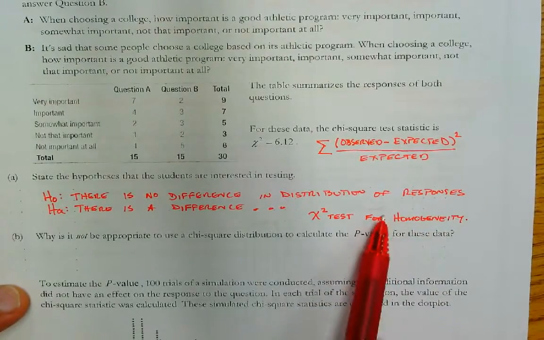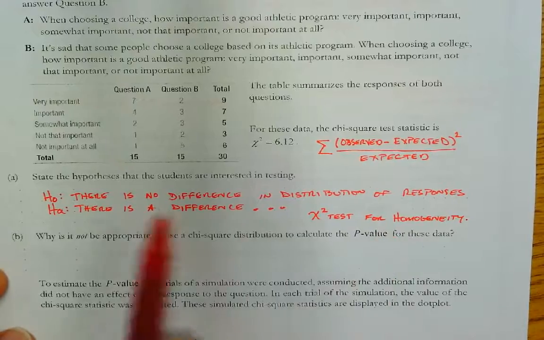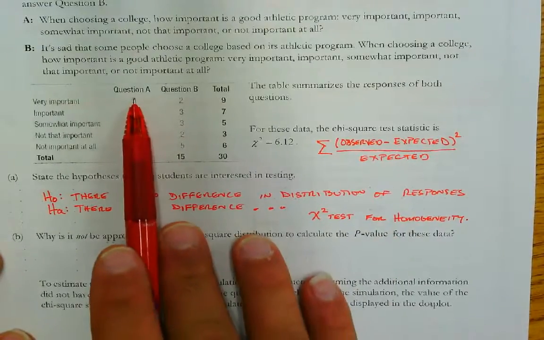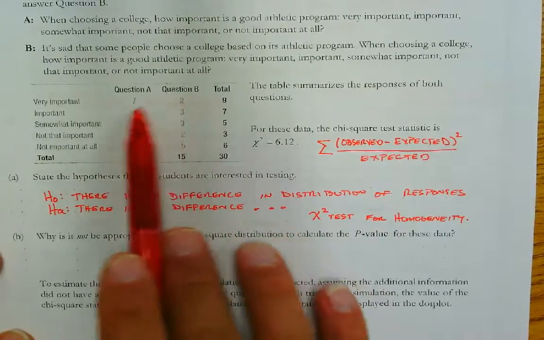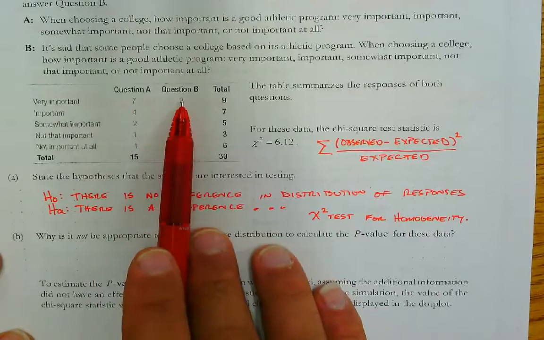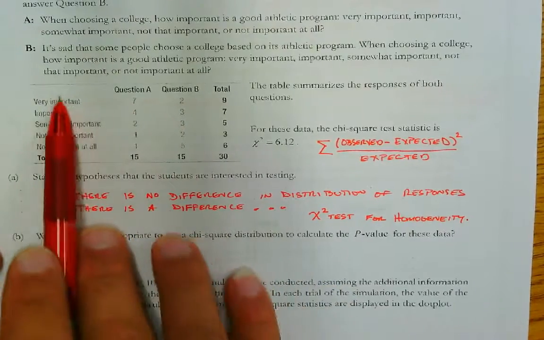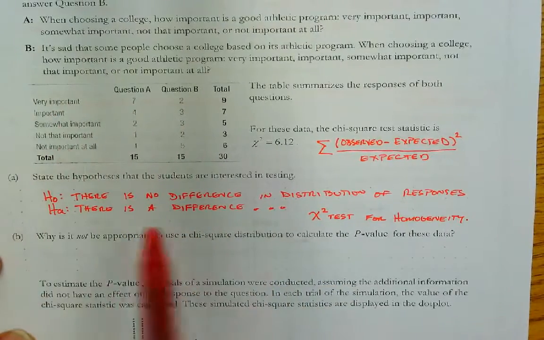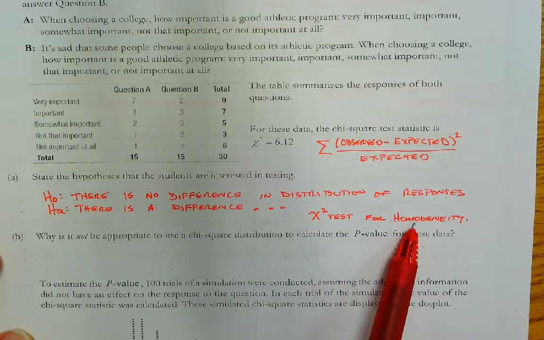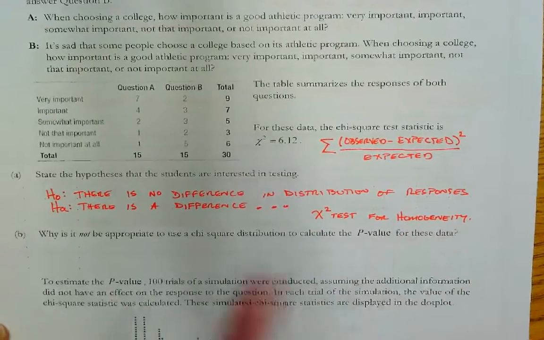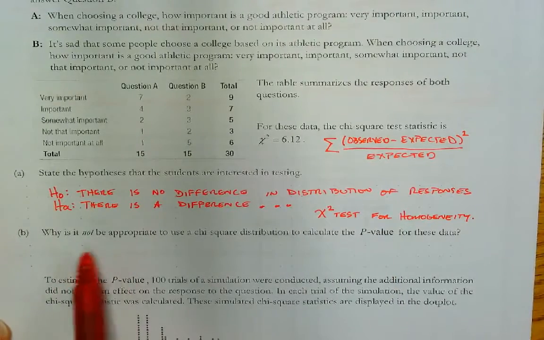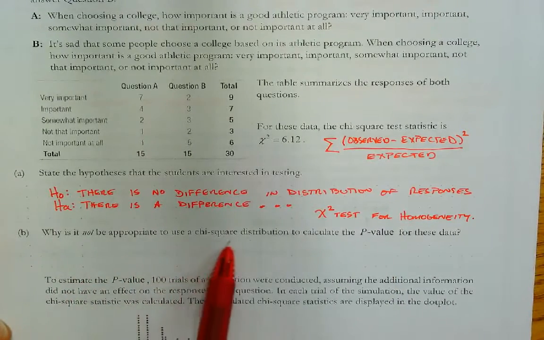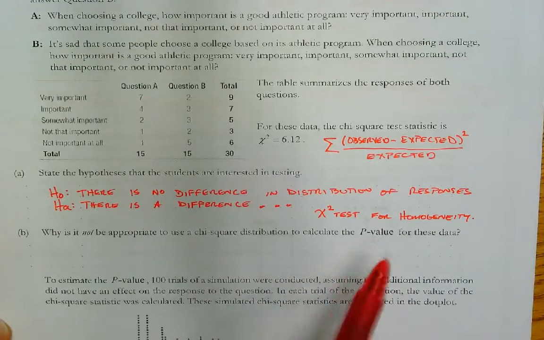Now, this would be if we were to do a chi-square test for homogeneity. How do we know it would be a chi-square test for homogeneity? Well, we controlled whether they received question A or question B, and we can consider that as our two samples rather than just one sample. Because of that, and because we're looking at categorical data, that would be a chi-square test for homogeneity. Now, that's if we could do it. But if we look at part B, why is it not appropriate to use a chi-square distribution to calculate the p-value for this data?